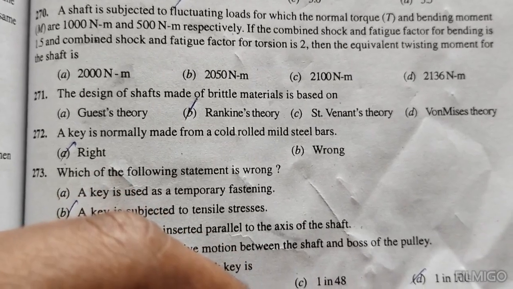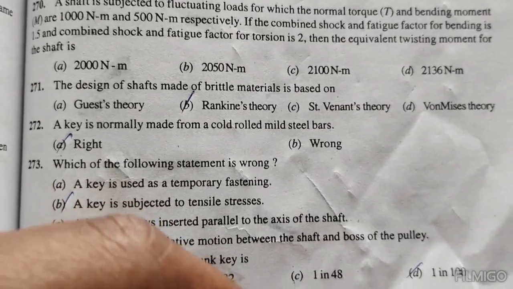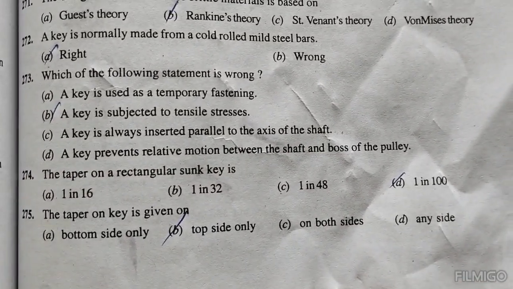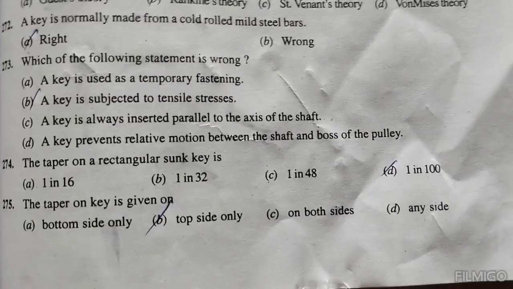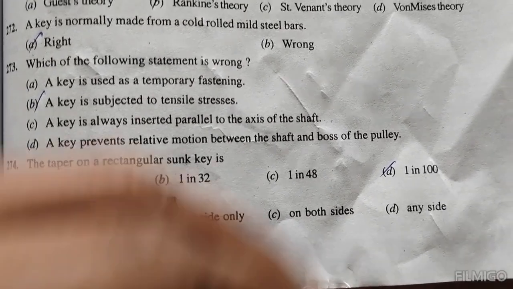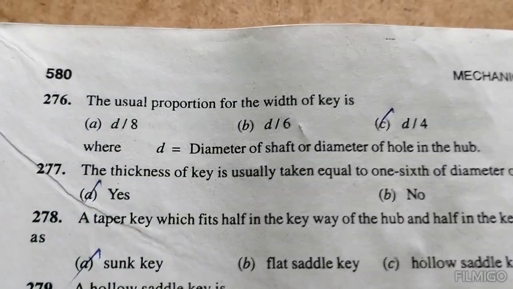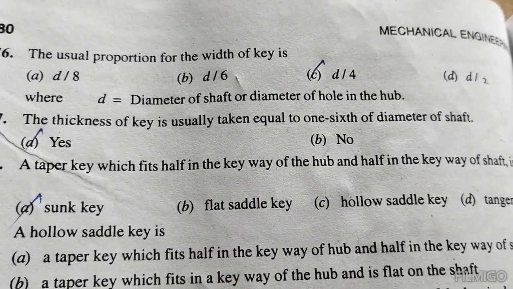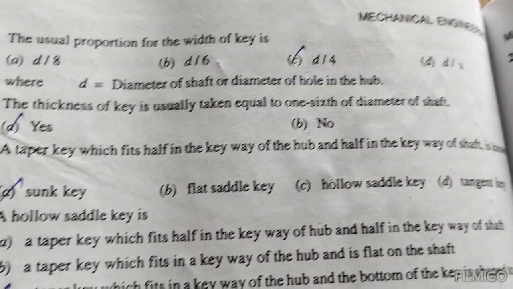A key is normally made from cold rolled mild steel bar. Right. Which of the following statements is wrong? A key is subject to tensile stress. A taper on a rectangular sunk key is 1 in 100. A taper of the key is given on the top side only. The usual proportion for the width of a key is d by 4. The thickness of a key is usually taken equal to 1/6 of the shaft diameter.